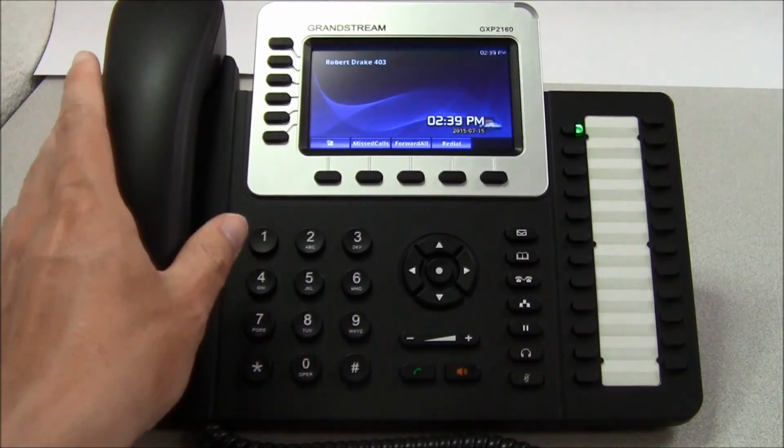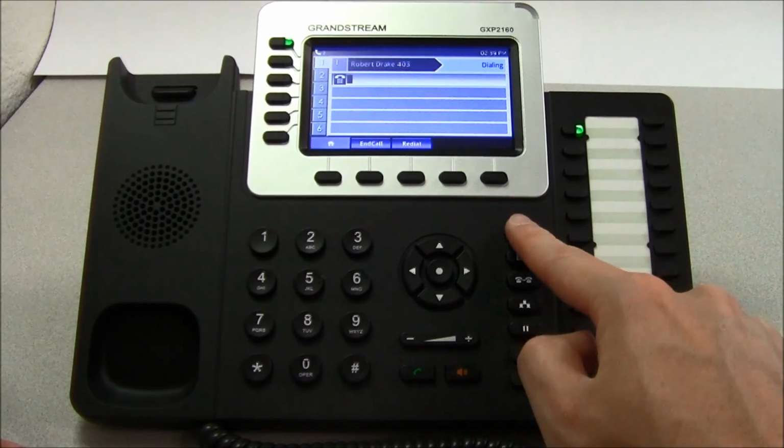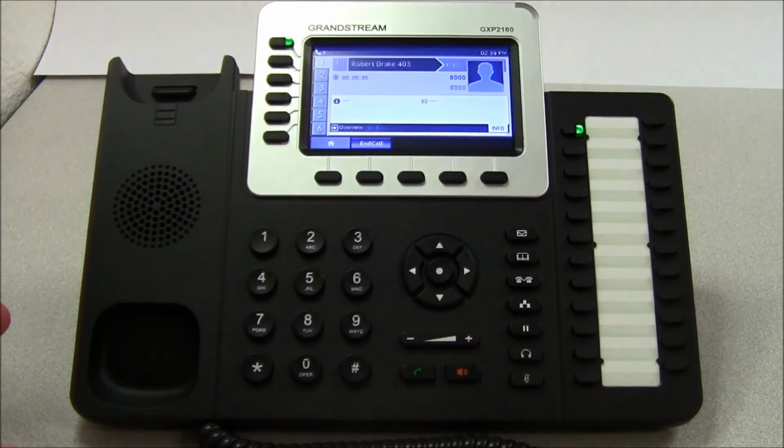You can also pick up the handset and then press the voicemail key to be connected to voicemail.